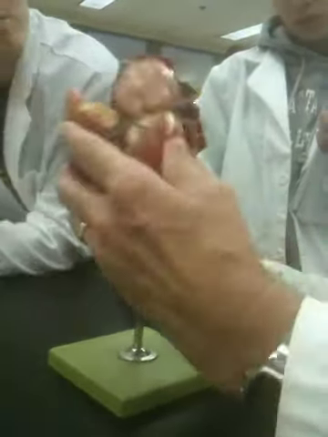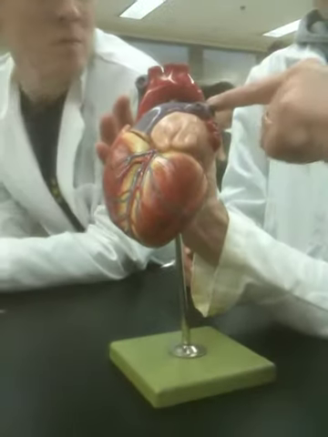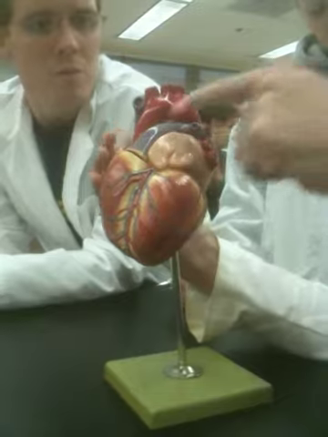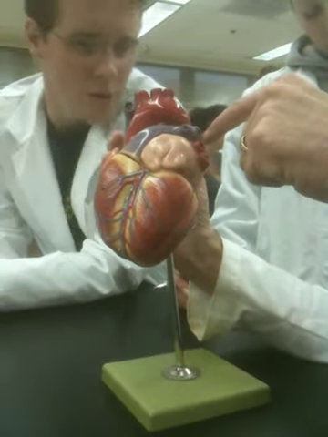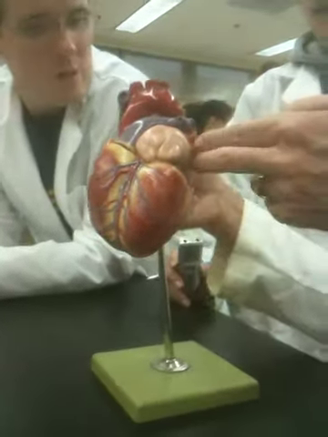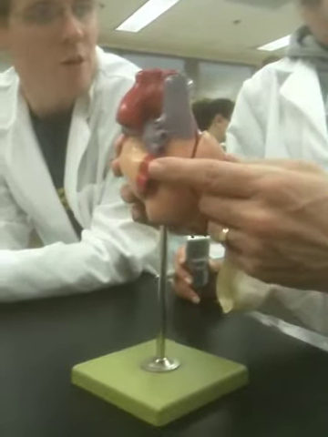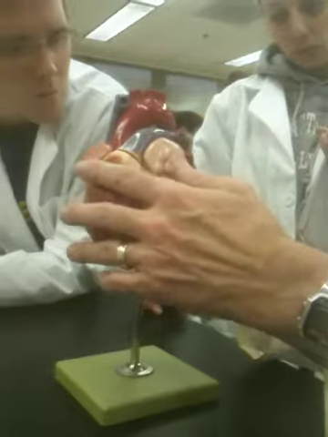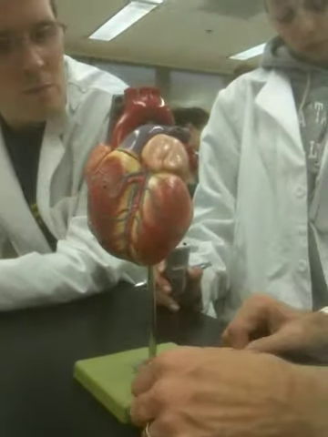Right between the auricles is the pulmonary trunk. It divides into the right and left pulmonary arteries, carrying the deoxygenated blood to the lungs. Coming back are these four red guys, the right and left pulmonary veins, carrying oxygenated blood. We can mix and match here a little bit. All right, let's see what else we got.